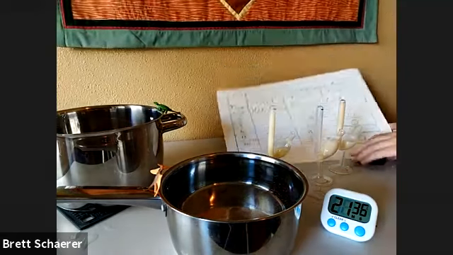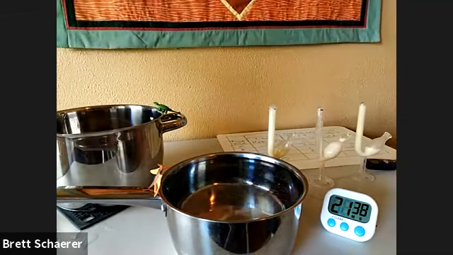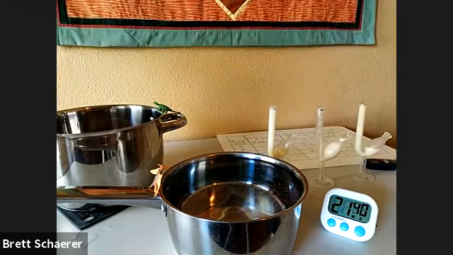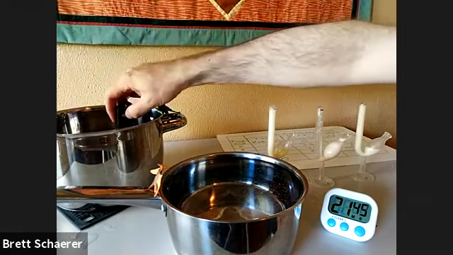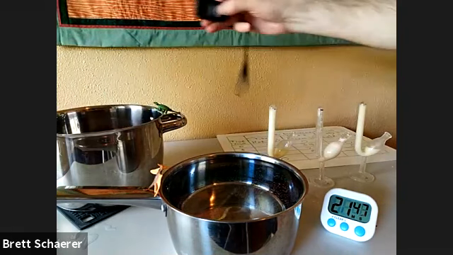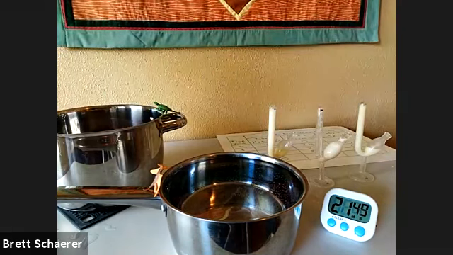And then I also want to get some temperature data to see how much the temperature of these different environments changed. So the hot environment right now is at 54 degrees Celsius.